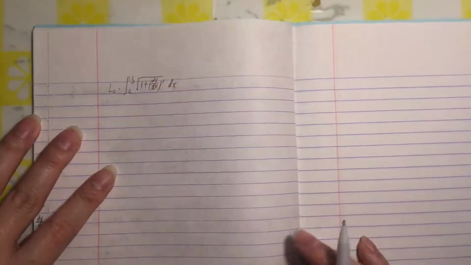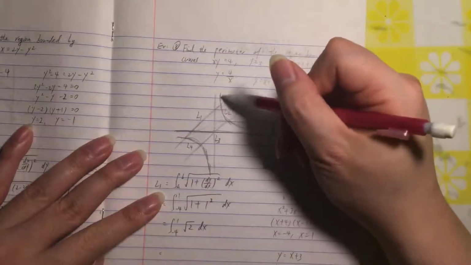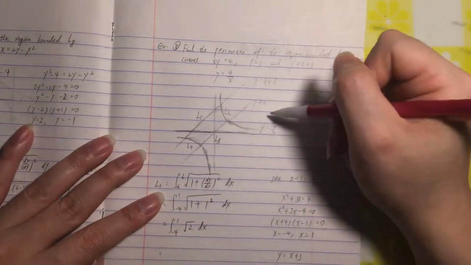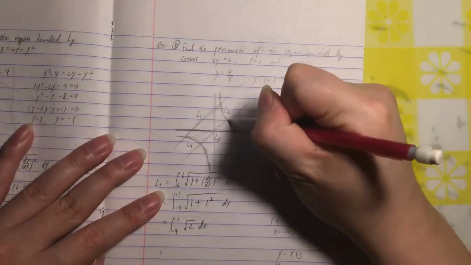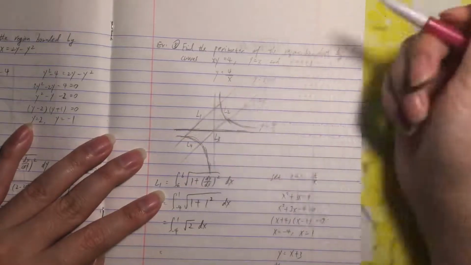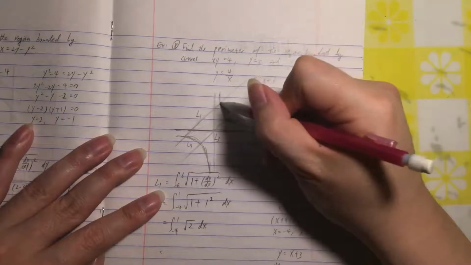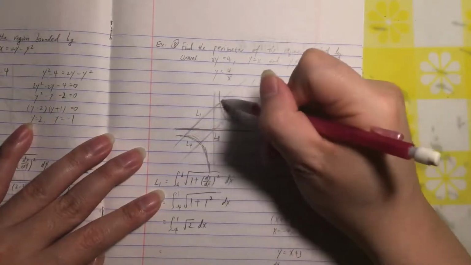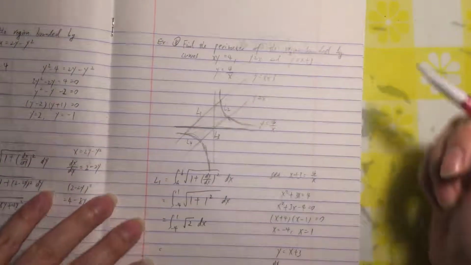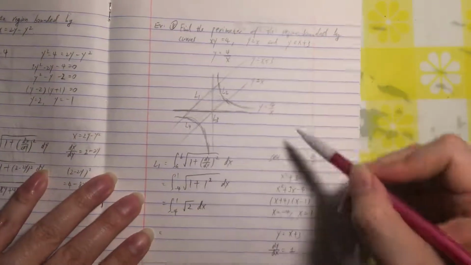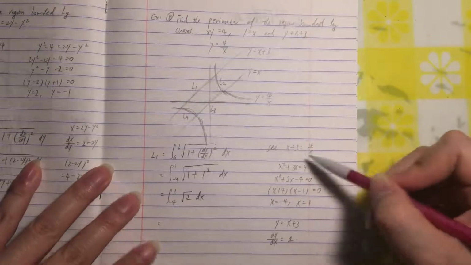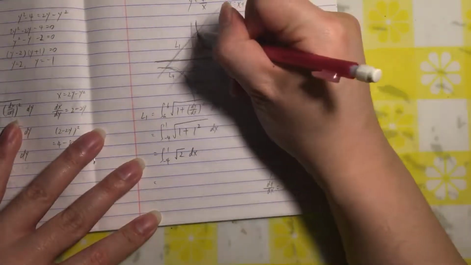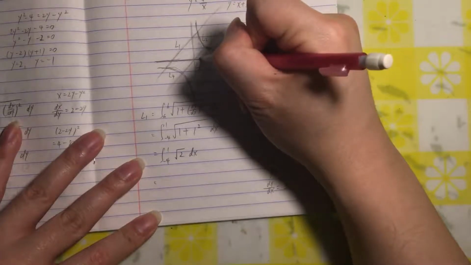What's a and b here? Here, a and b are the intersections between these three curves. That's a, that's b. Point A is the intersection between x plus 3 and 4 over x, and this value is positive. We set x plus 3 equal to 4 over x. Solve the equation. The positive solution is x equal to 1. So that's A. x is 1.